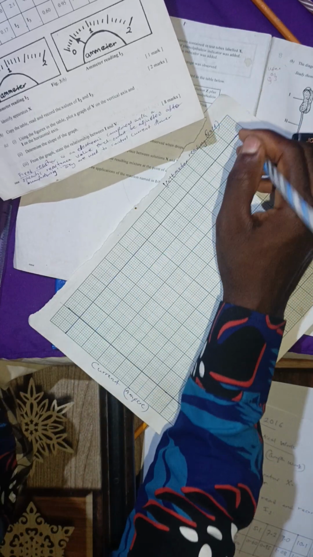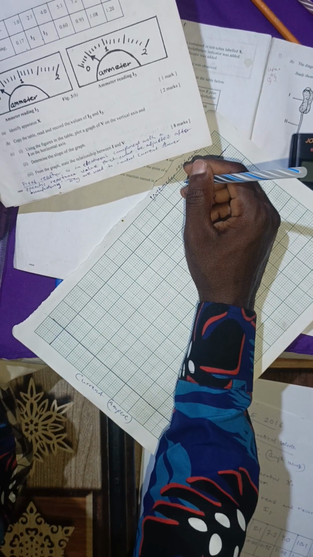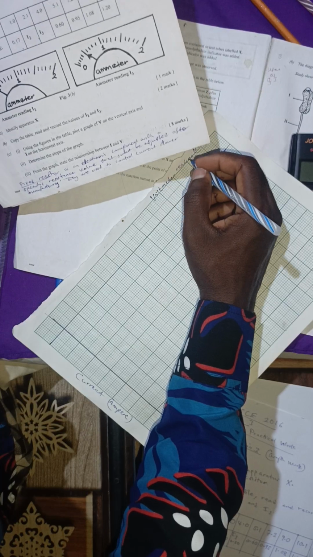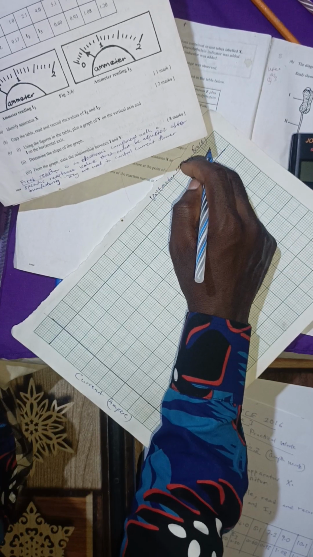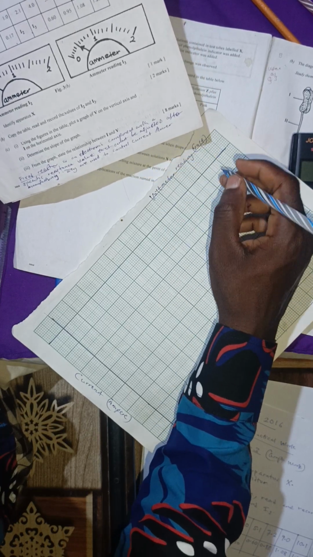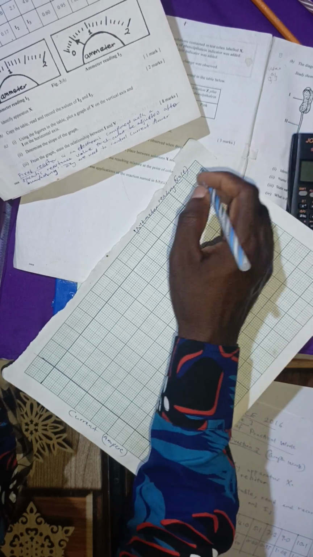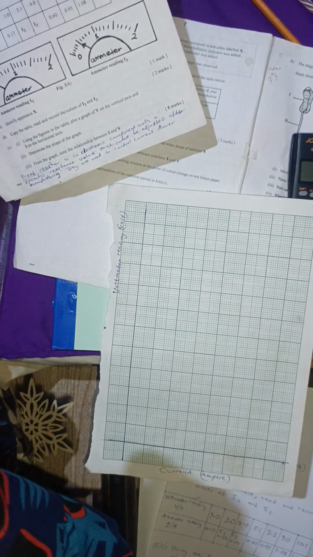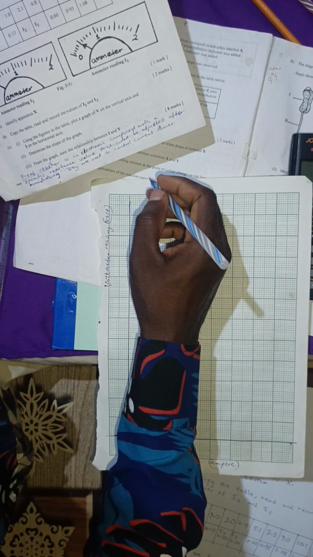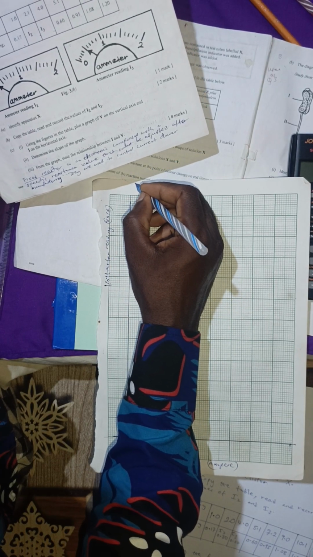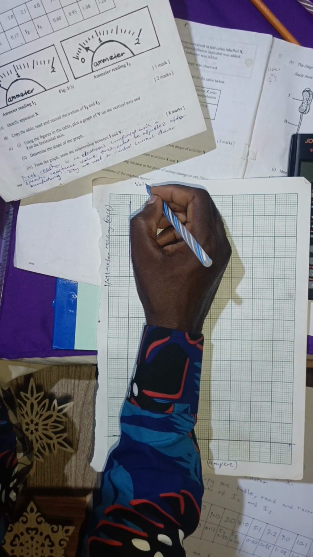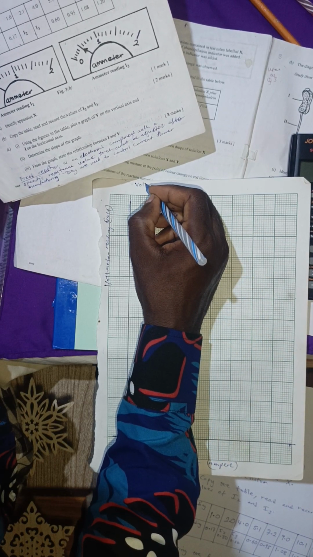So here, on the voltmeter side, we say 2 centimeter to 1 unit. Voltmeter reading: 2 centimeter to 1 unit. Let me just write it here. The scale, I can put it on top.